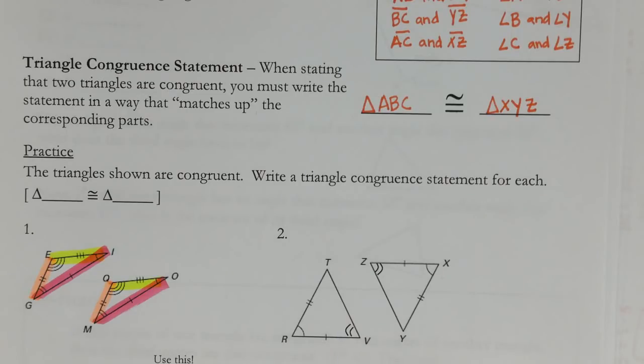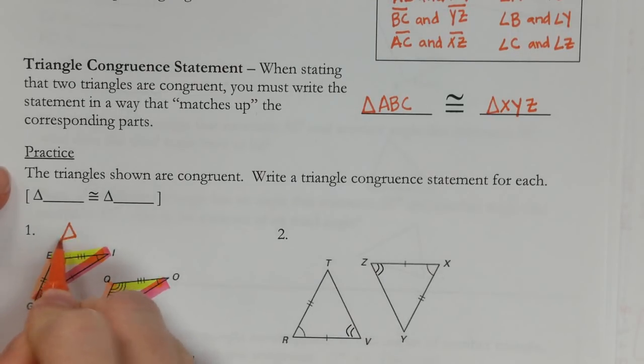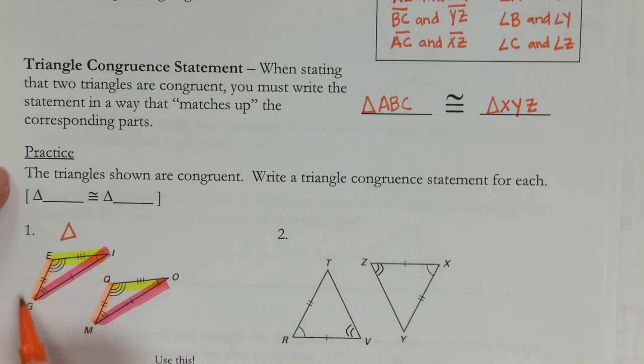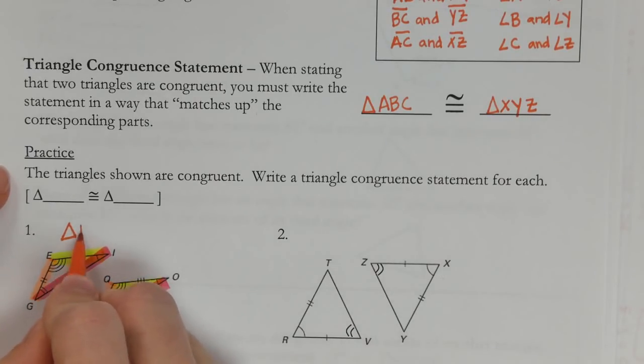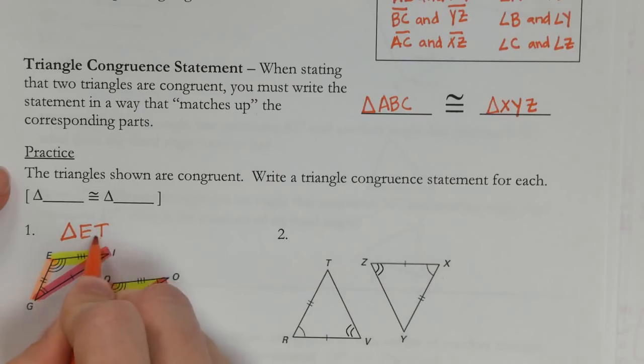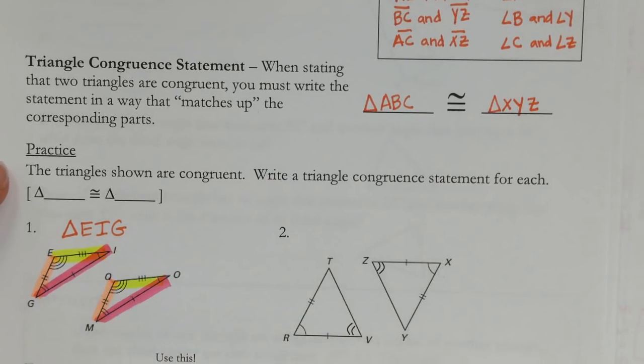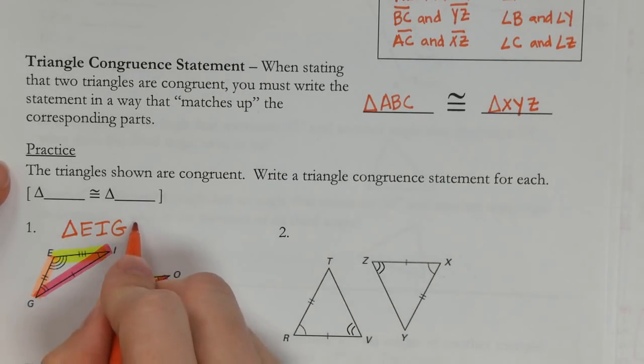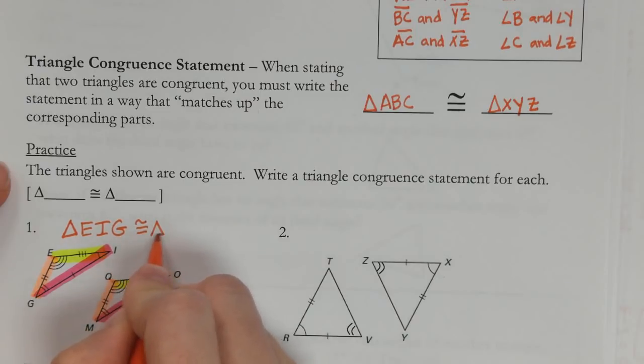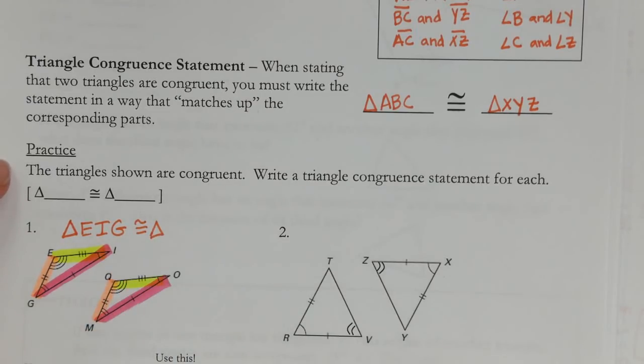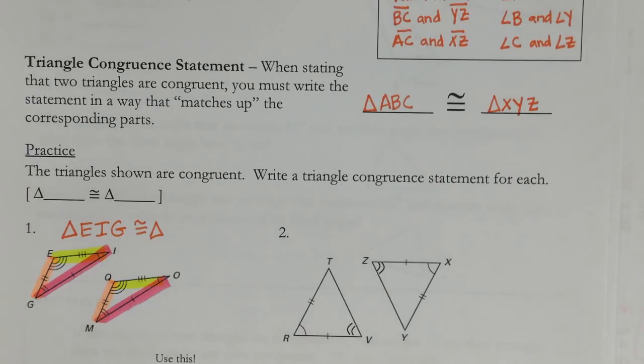Then I can go through and do my congruent statement. So on number 1, I can say triangle, and again, I get to name this triangle any way I want. So I'm going to say E, I, G. Doesn't have to be that way, that's just the way I chose. Congruent to triangle. Now is when it matters. This one has to go in order. So since I put E first, I have to put Q first.